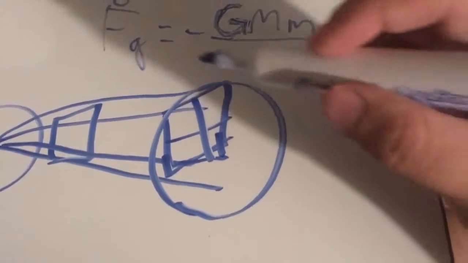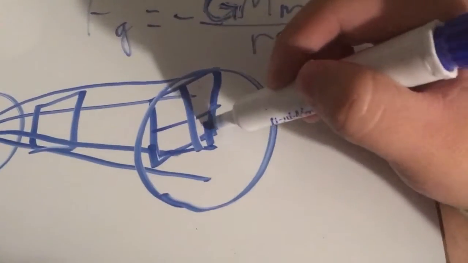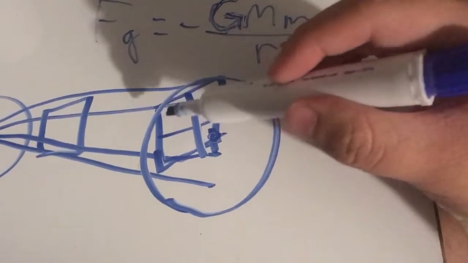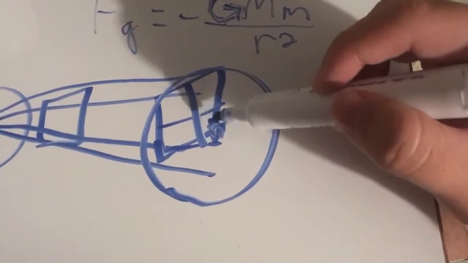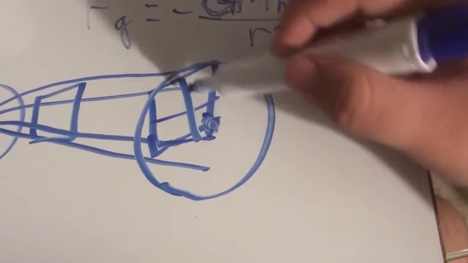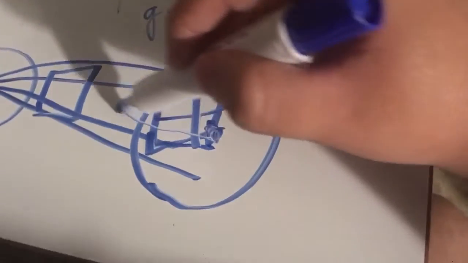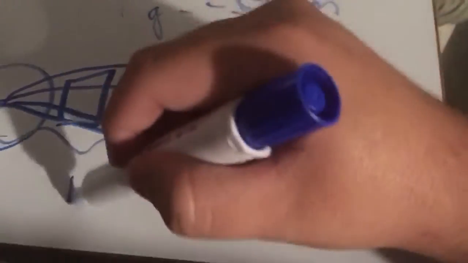So let's say the radius is the distance from here to here. It's the force of gravity acting on this object at this radius, towards the center of this object. And the radius is the distance between the center of masses.